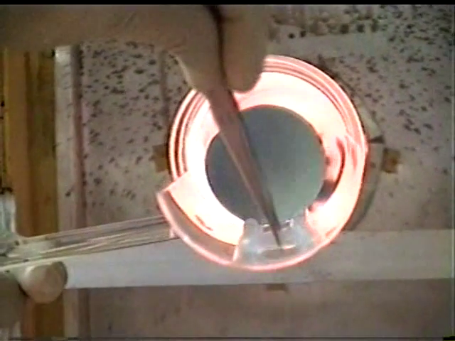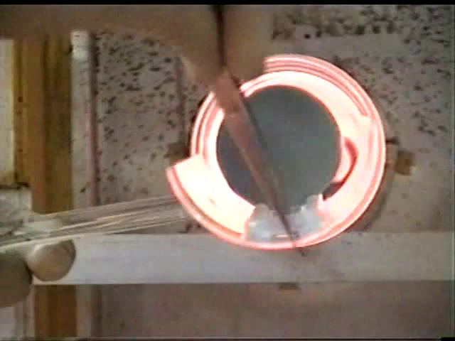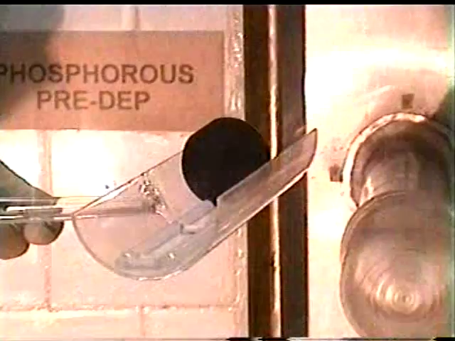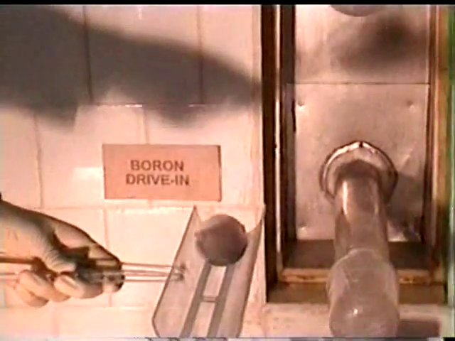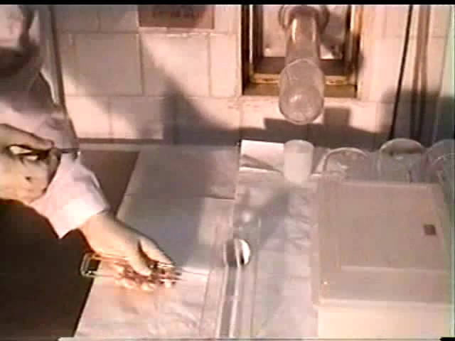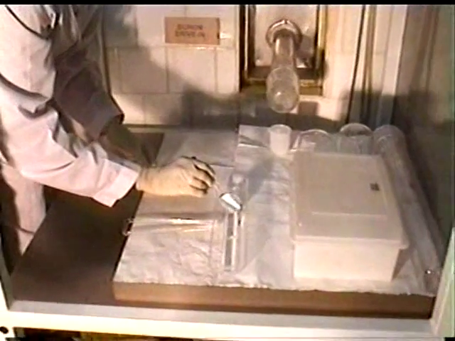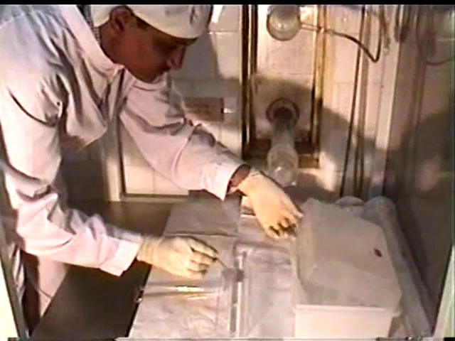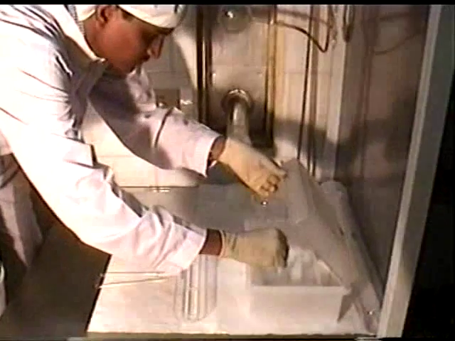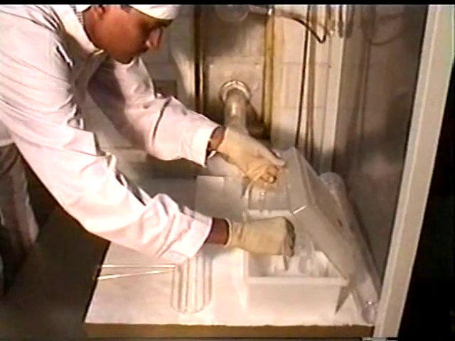You can determine the thickness of the oxide grown from a color chart because the silicon dioxide layer attains distinctive colors at different thicknesses of the oxide. Another method to measure the thickness accurately is by using an ellipsometer.